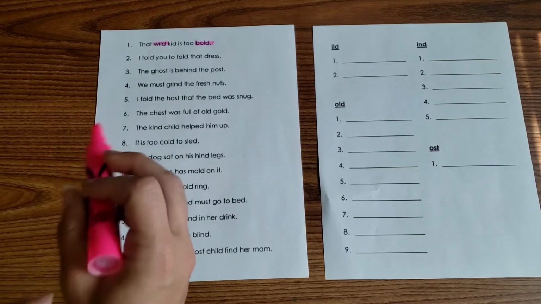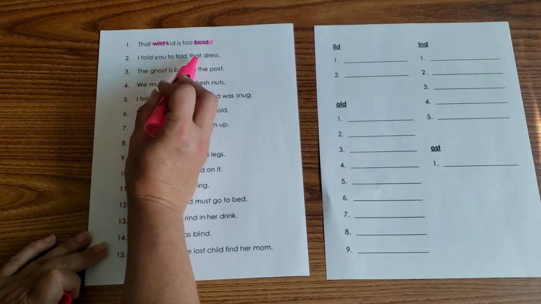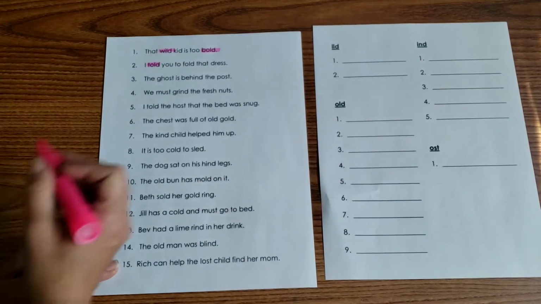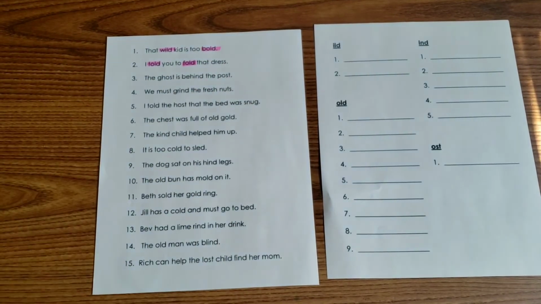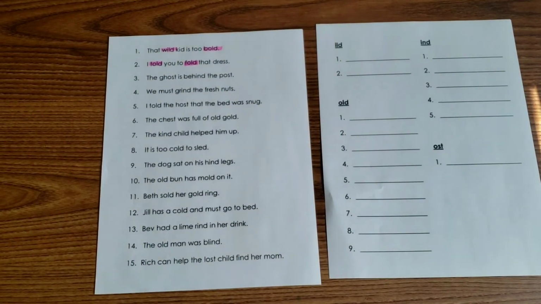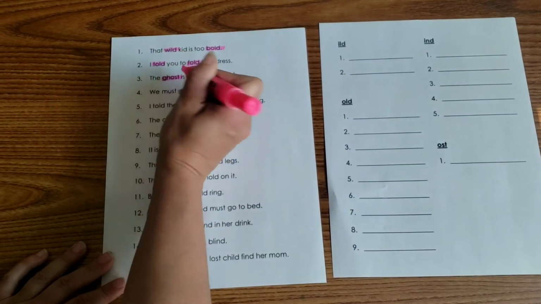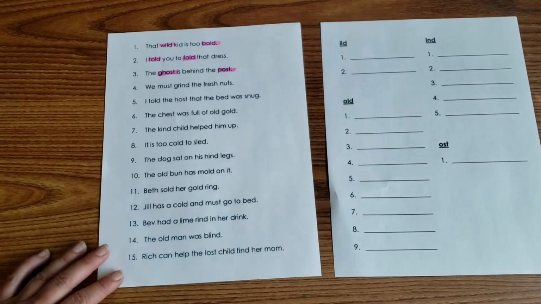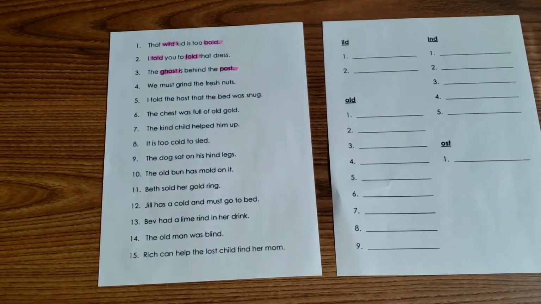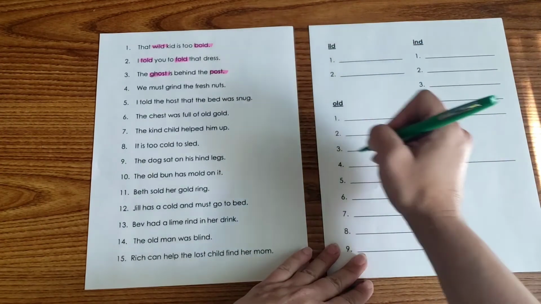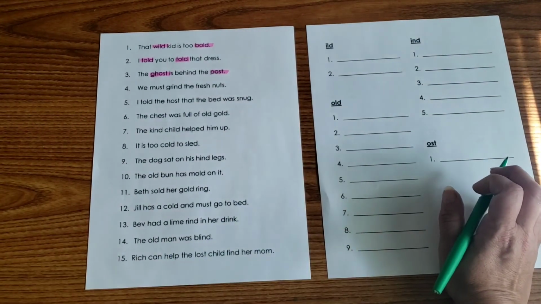And the next one, I told you to fold that dress. So I see an OLD in told, and I also see one in fold. So that one has two OLDs. For the third one, the ghost is behind the post. The ghost, that's an OST, and then I have another OST. Okay, so you're going to practice reading the sentences, and after you do that, you're going to highlight the words that have the pattern. And then you're going to write them on this page. Now, if you can't print this page, you can just write them on any page, right?